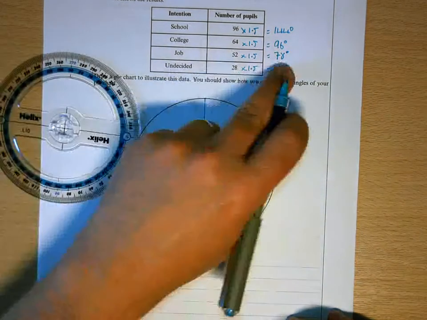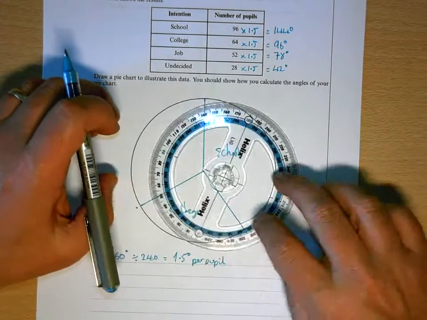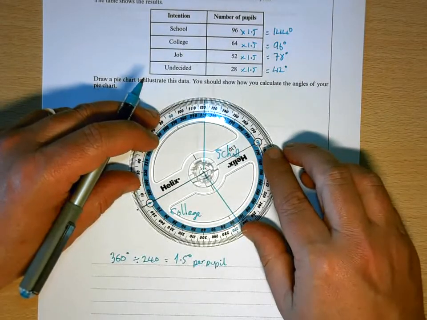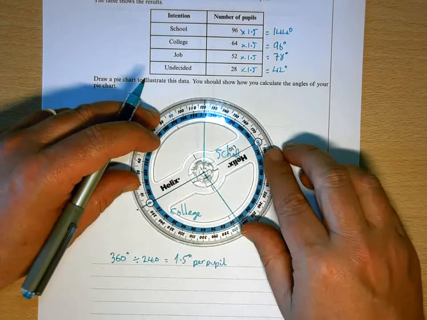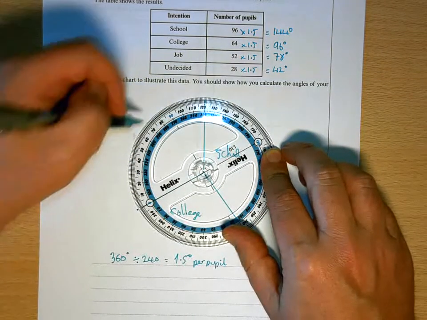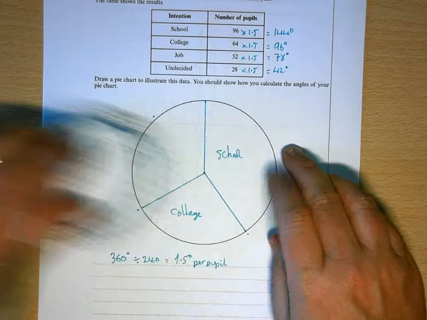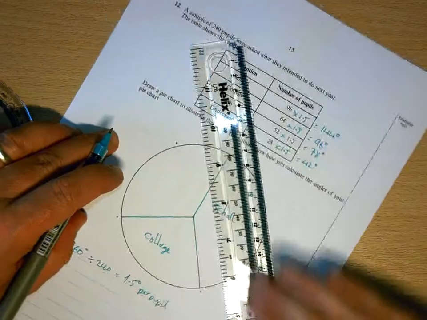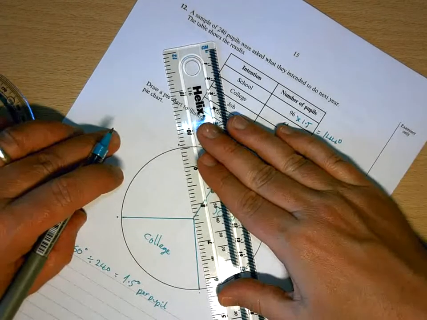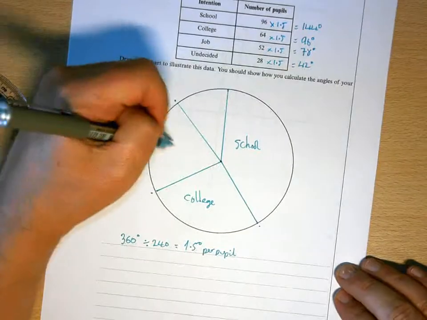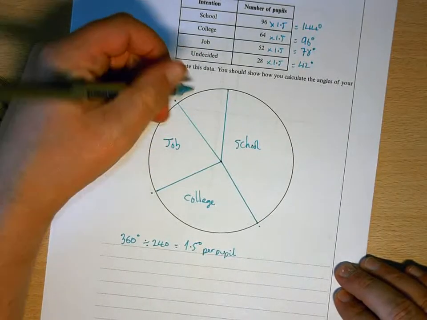Job is 78 degrees. Again, spin your angle measure around until the 0 lines up with the start of the next slice. 78 degrees, there's 70, 78 will be there. So that's job, and the one that's left is undecided.